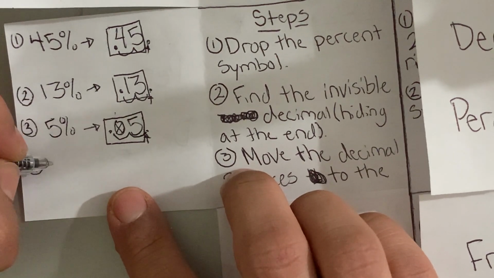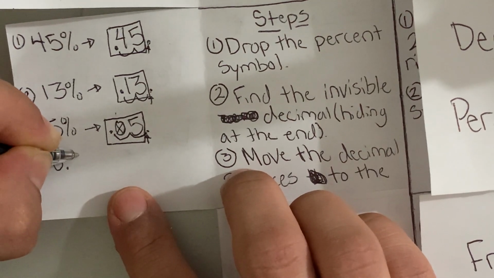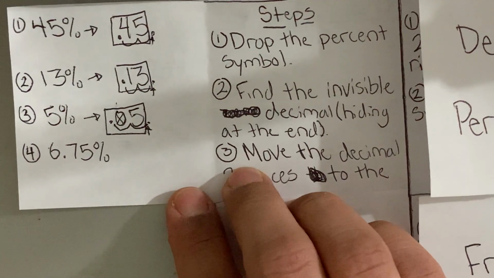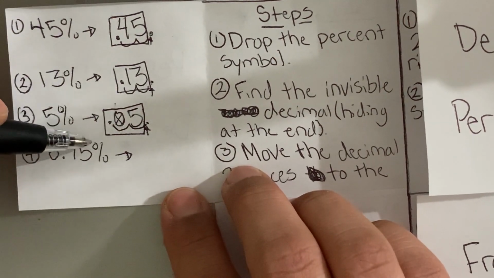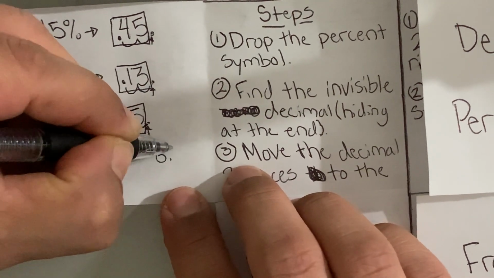So if we have 6.75%, and there are percents like this, and I want to show you guys all of them. First thing we're going to do is go ahead and drop that percent symbol. So it's going to be 6.75.